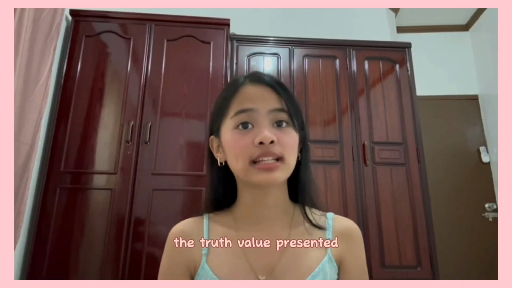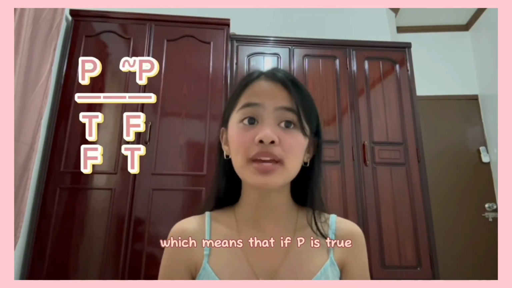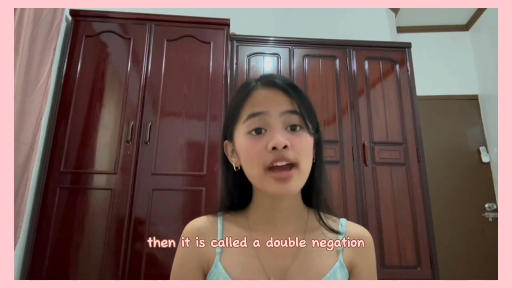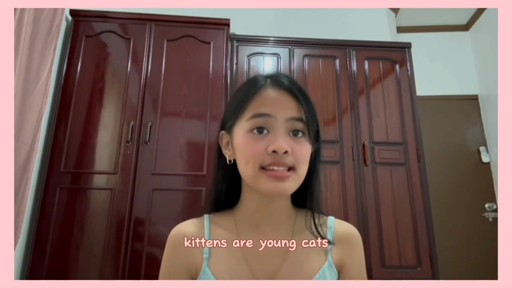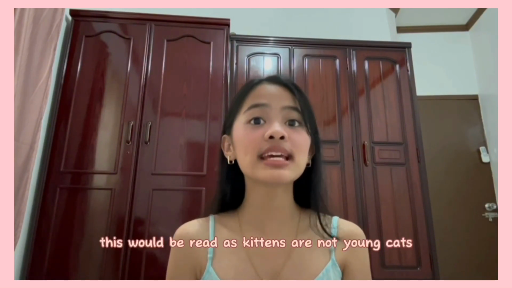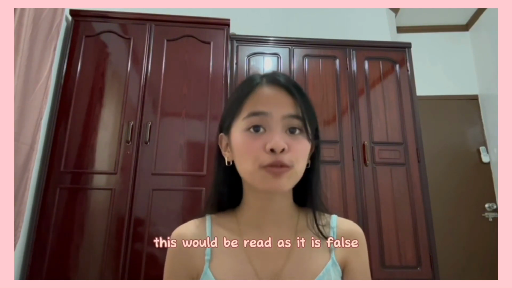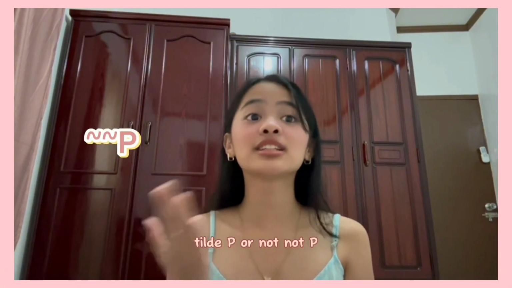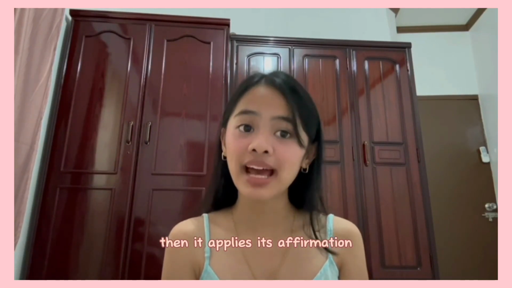The truth value presented represents truth functional relationship, which means that if P is true, then not P is false, and if P is false, then not P is true. However, if P is denied twice, then it is called a double negation. For example, the statement kittens are young cats, when we negate it, this would be read as kittens are not young cats. And when we double negate it, this would be read as it is false that kittens are not young cats. This can be represented as tilde tilde P, or not not P. Remember that when a statement is denied twice, then it implies its affirmation.